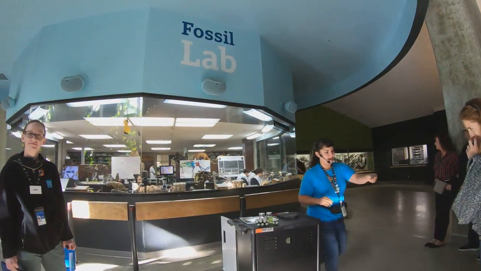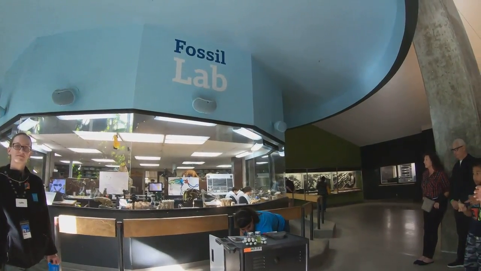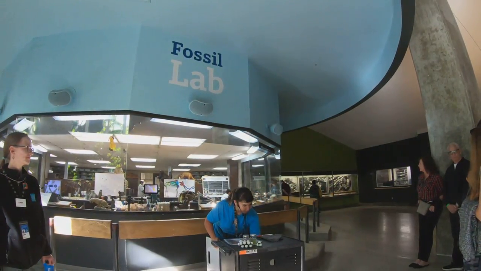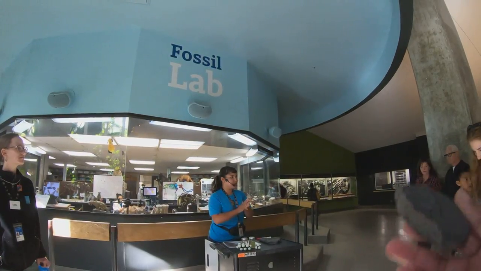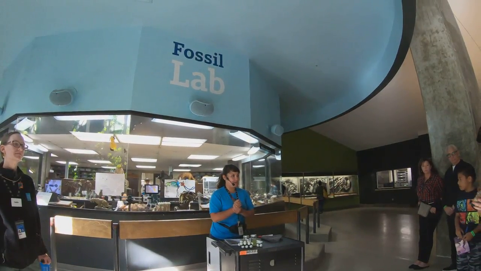I have another light colored one, but it's really soft and breaks apart real easily. It's not a great specimen to pass around. But what are some things we're noticing about these specimens? Let's make some observations about them. What do we notice about them?